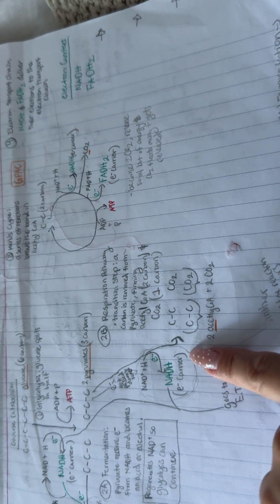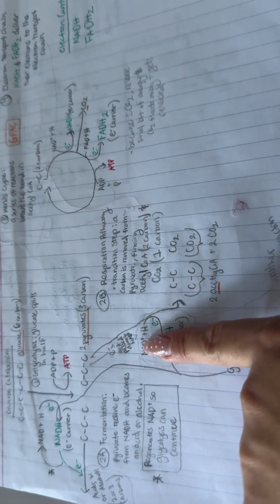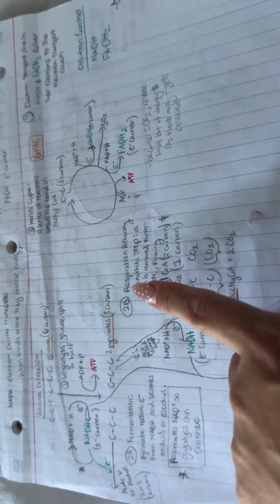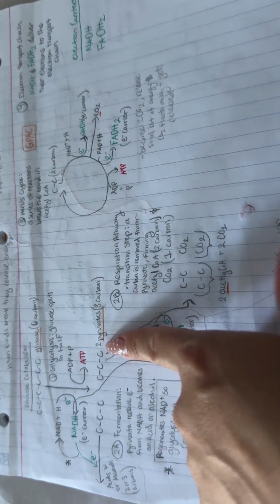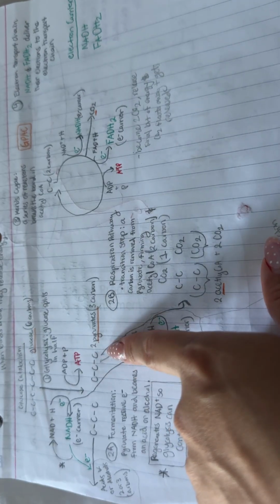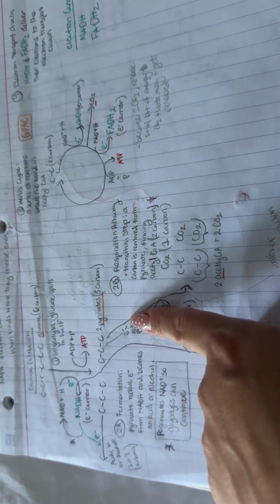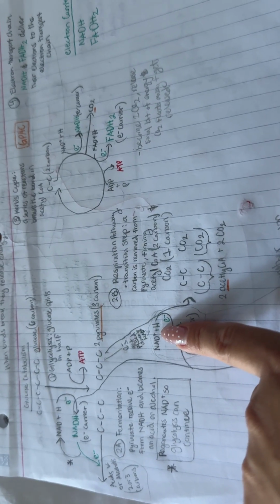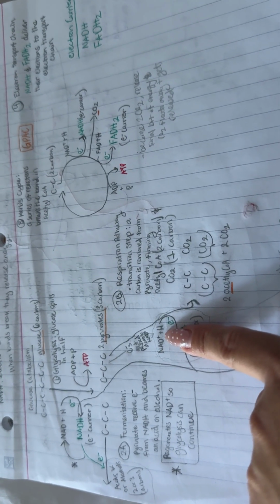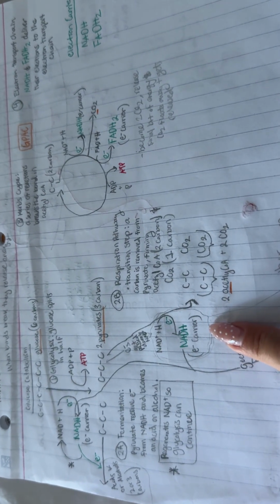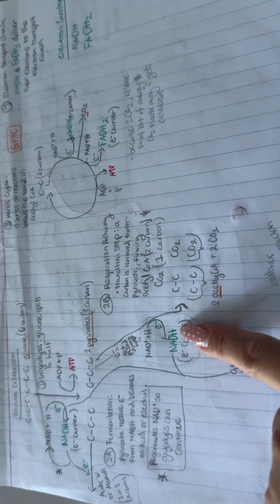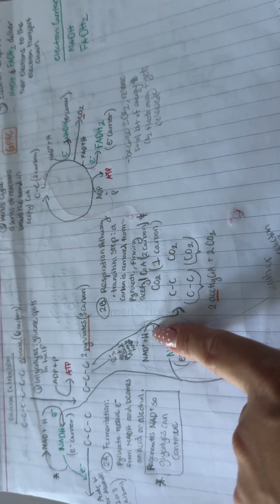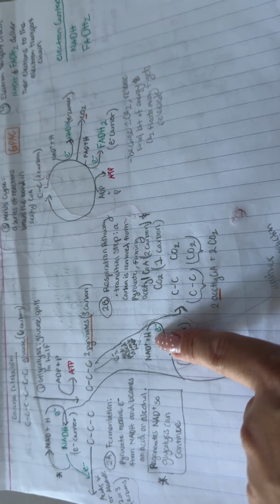And in this process, during the transition step, the electrons that were in the bond here, that gets broken down, those electrons get passed down to NAD+. And so it's another redox reaction that occurs, forming NADH by receiving the electron.